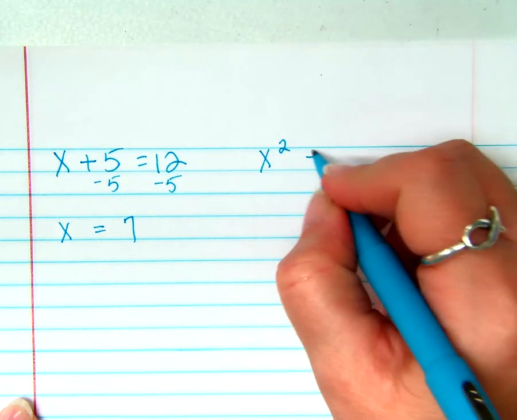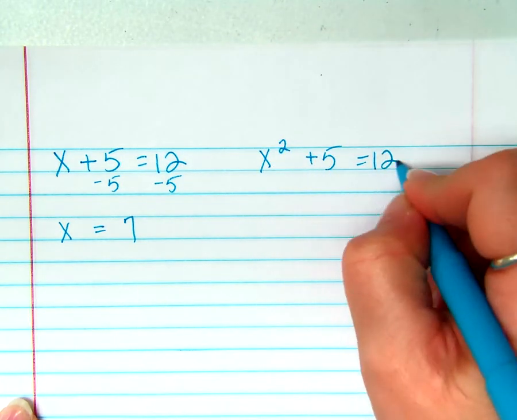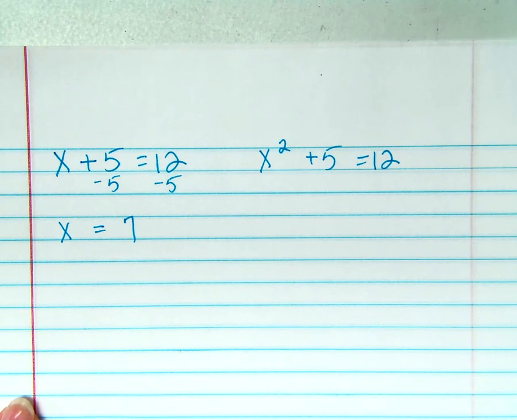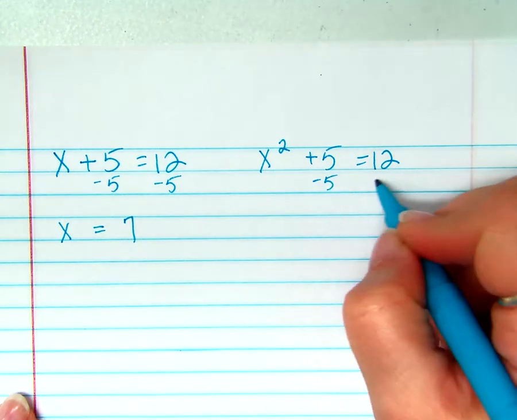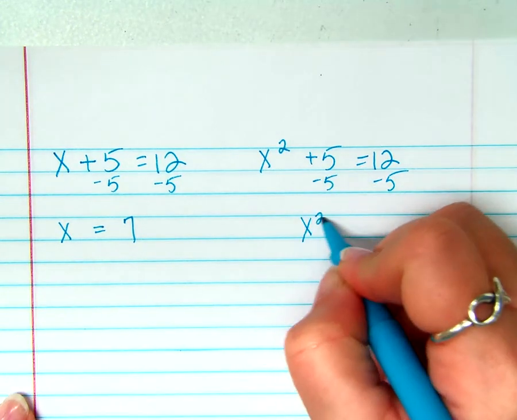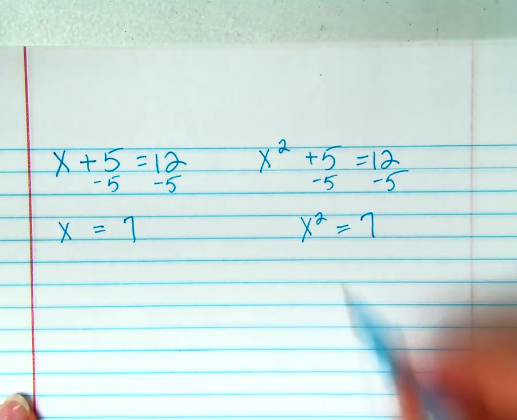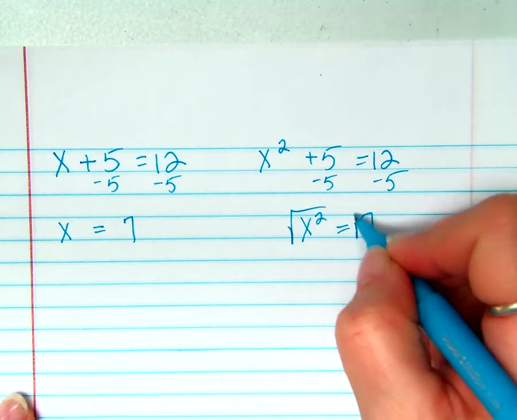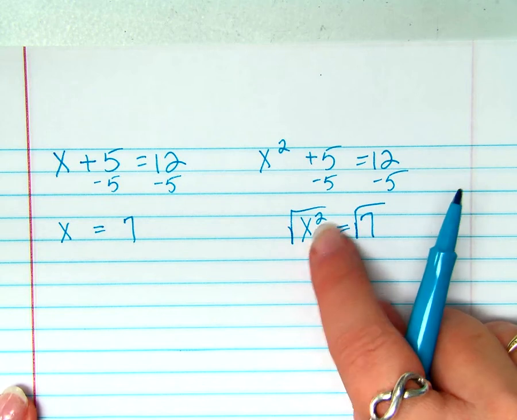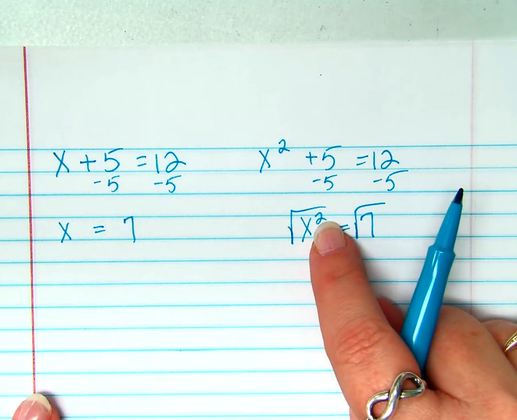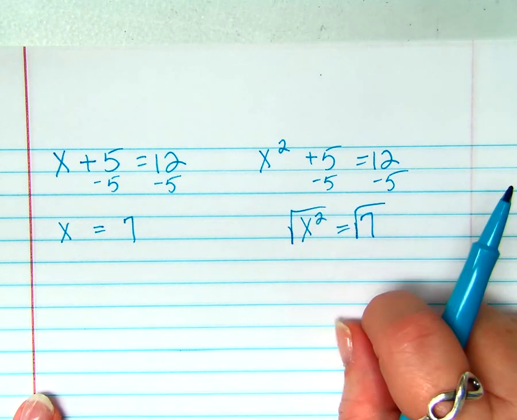Would you know what to do if the question said this? X squared plus 5 equals 12. Subtract 5. Okay, so if we subtracted 5 from both sides, I would get x squared equals 7. Then you square root. I could square root both sides because I'm trying to undo a squared. And the way I undo a squared is taking the square root, right?